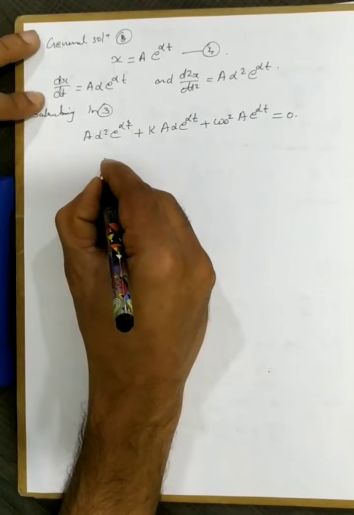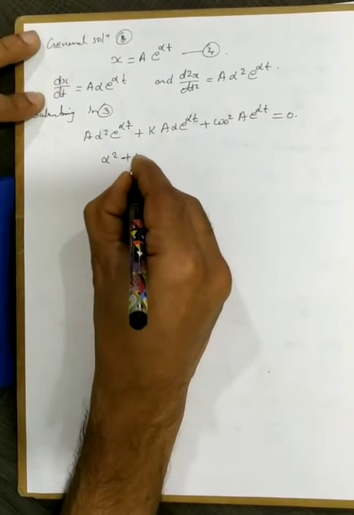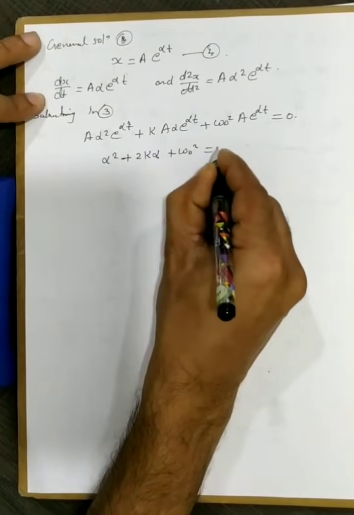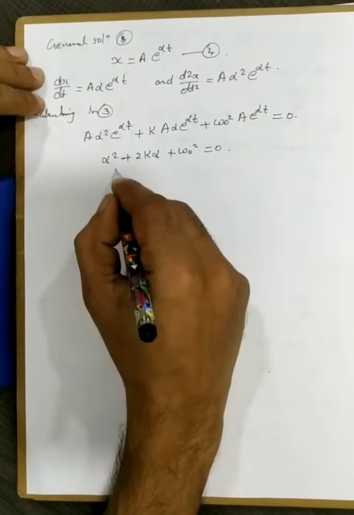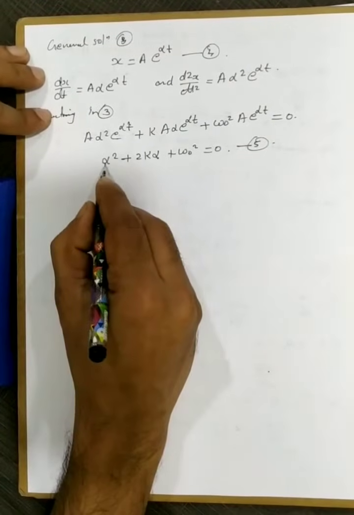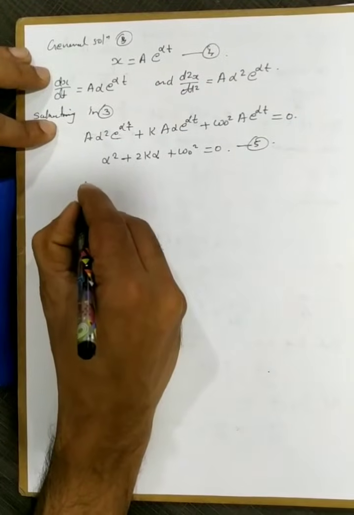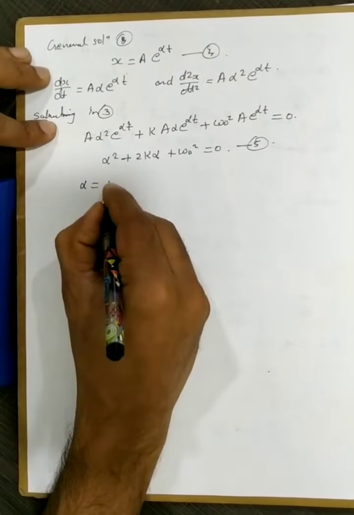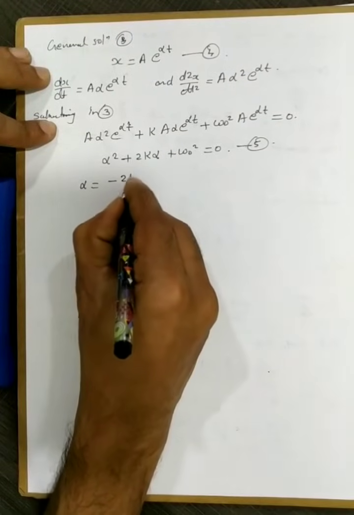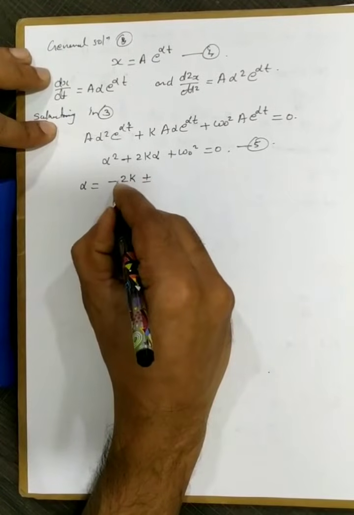So the remaining equation becomes alpha square plus 2k alpha plus omega 0 square is equal to 0. So this is a quadratic equation, that will be equation 5. Quadratic equation for alpha, we have two solutions. Those two solutions are given by alpha is equal to minus b, sorry, minus 2b is not right, minus b.